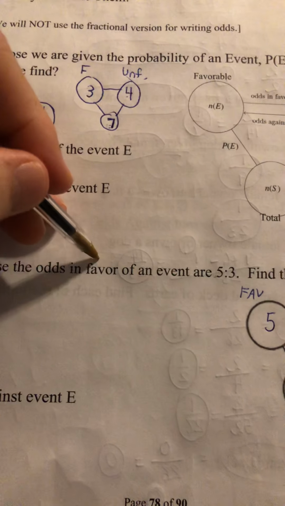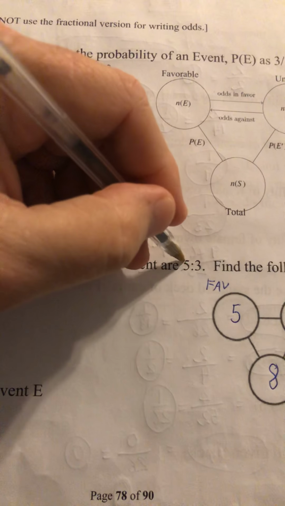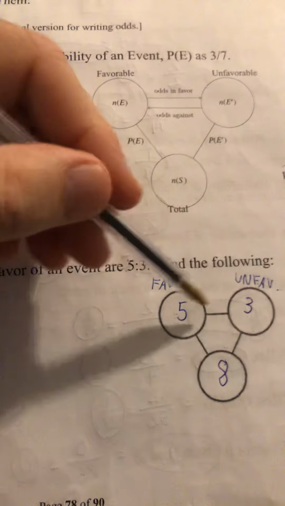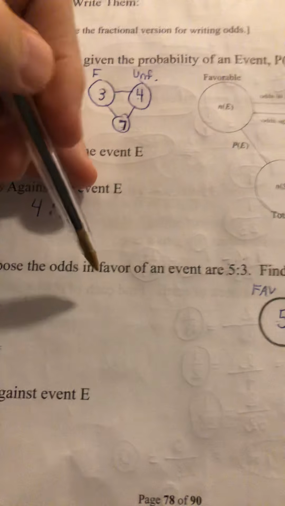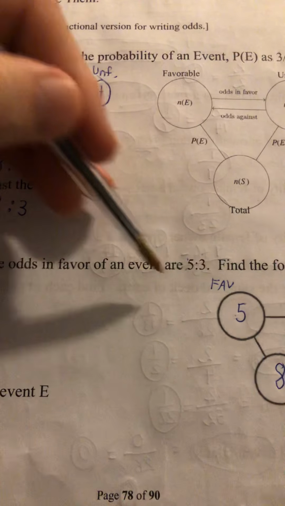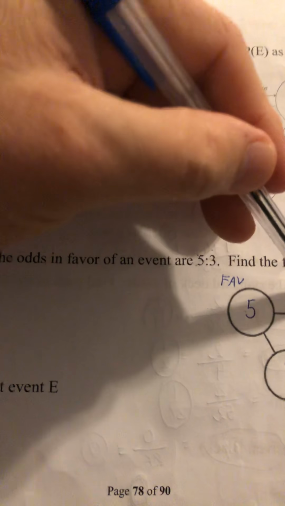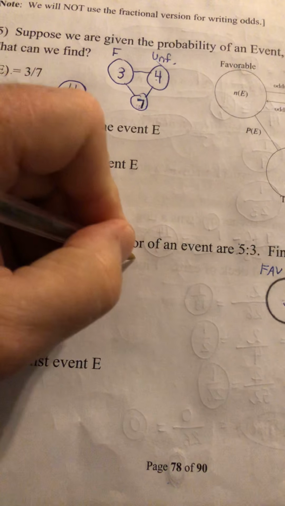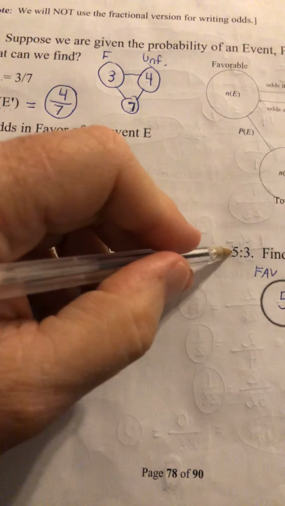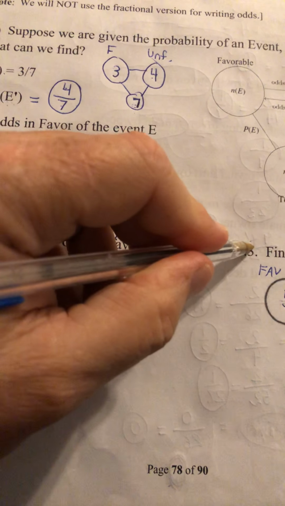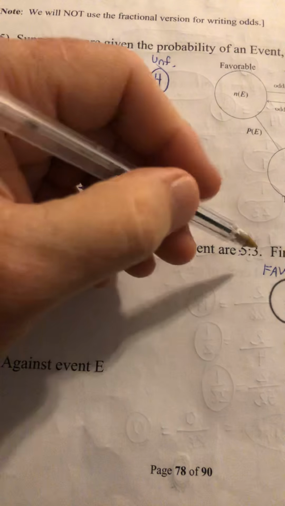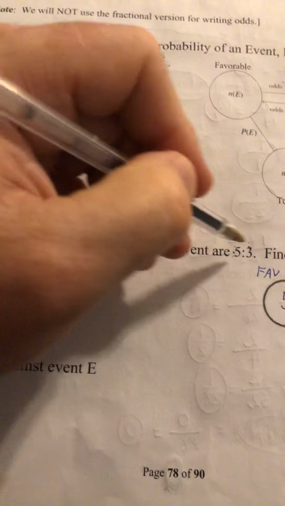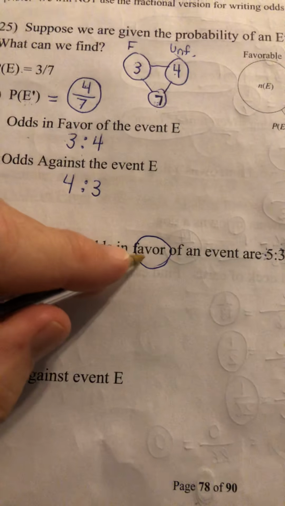But when it says odds in favor, the first number is the favorable outcomes, the second number is the unfavorable, so those go in the top two circles. If it said odds against, the first number would have been the unfavorable, the second would have been the favorable. So you pay attention. If it's odds in favor, this number is the left one, this one is the right one. If it's odds against, this is the unfavorable one, the right one, and this would be the left. So pay attention to what it says.